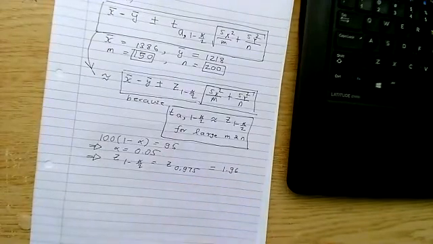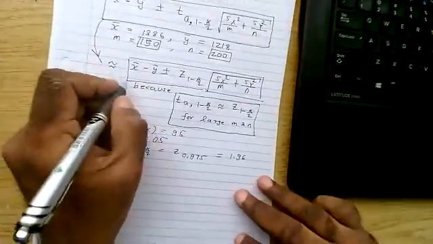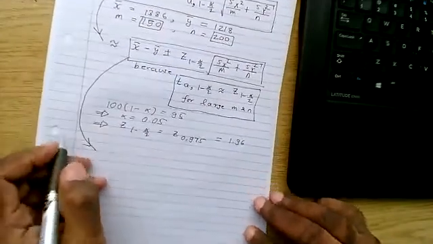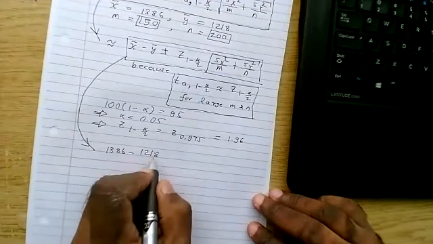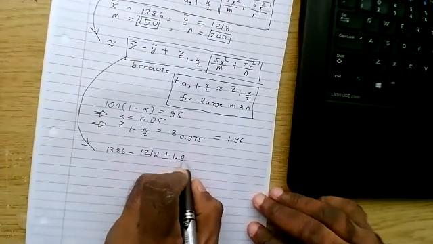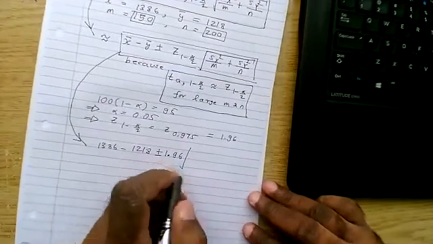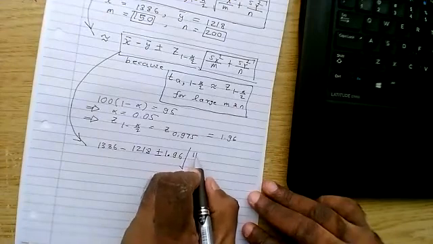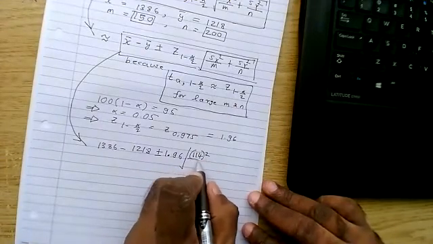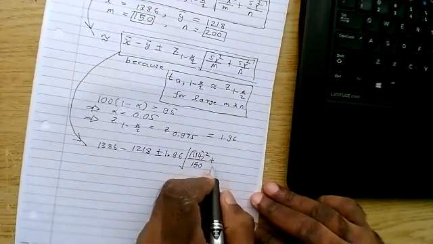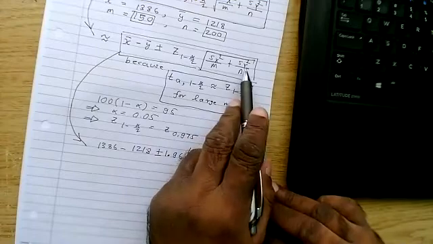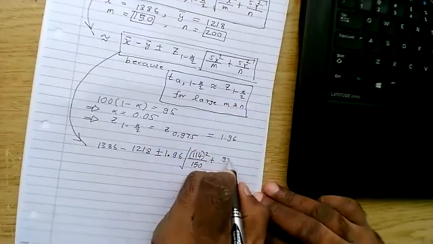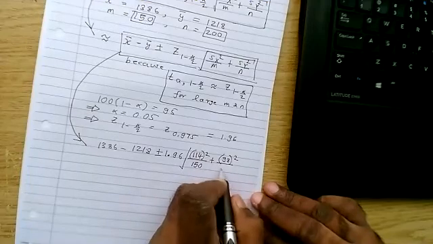Okay, so using this formula here, you will get x bar, which is 1386, y bar is 1218, plus or minus 1.96 times the square root of the sample variance for x, divided by m, and the sample variance for y, which is given as 98, divided by n, which is 200.